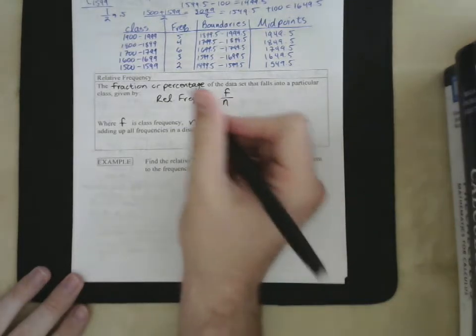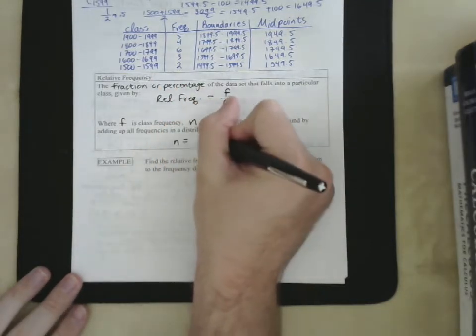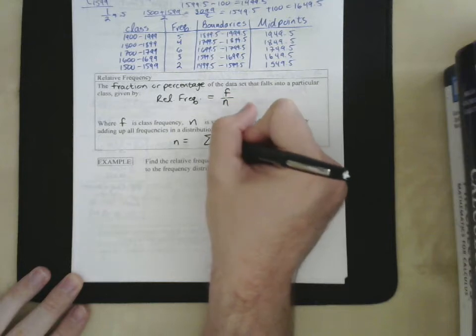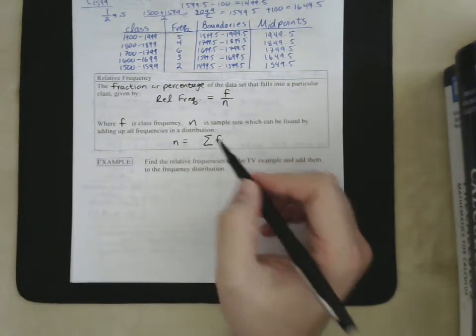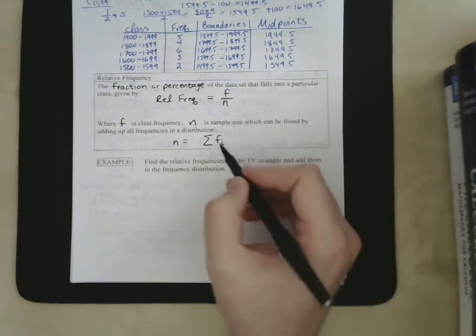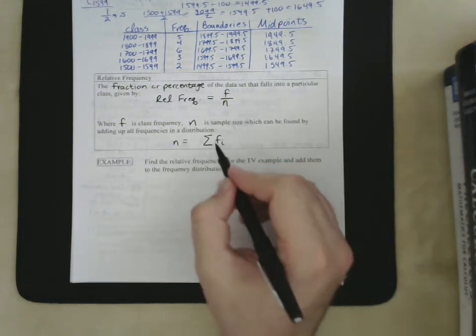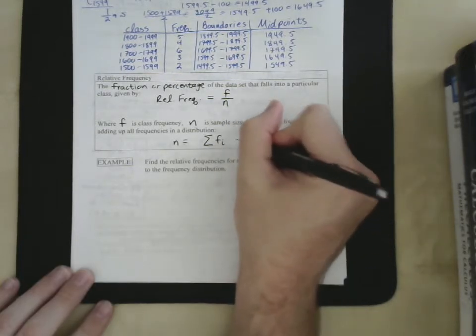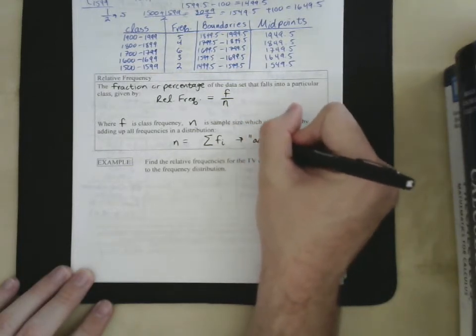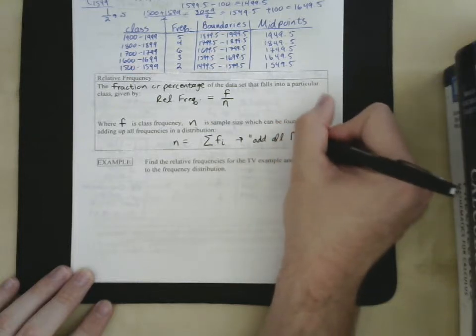And you'll see this n equals capital sigma of f sub i. So the capital sigma just means add everything up. f sub i means all frequencies until you get to the last data point. So you can kind of translate this as add all frequencies.